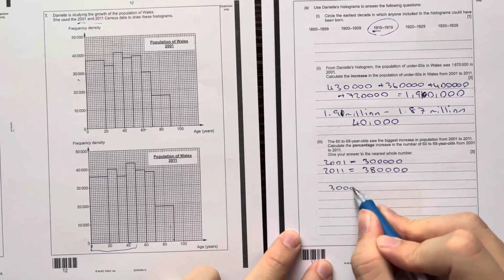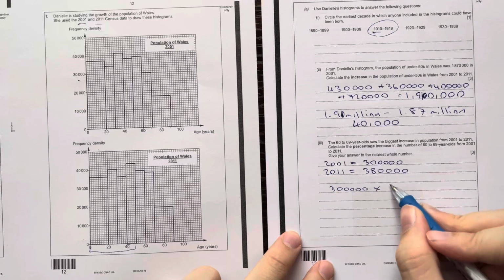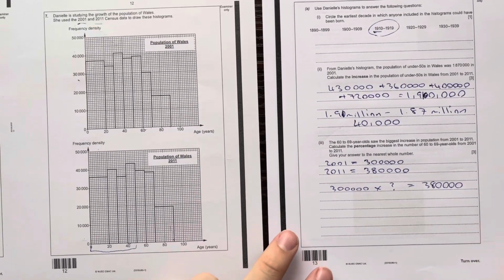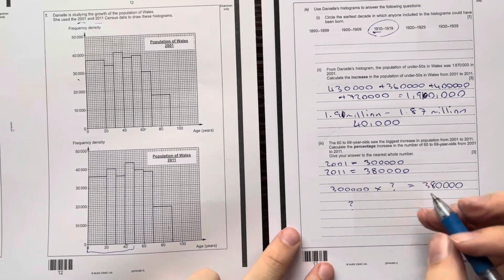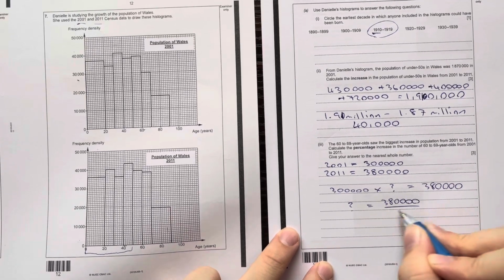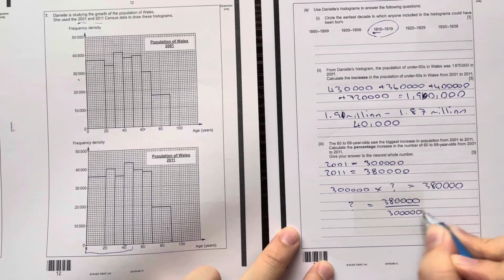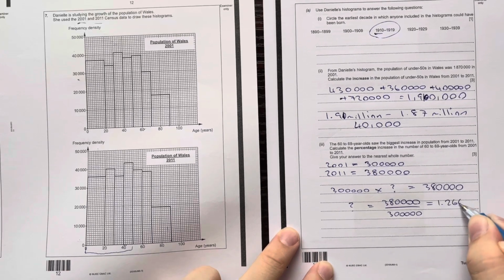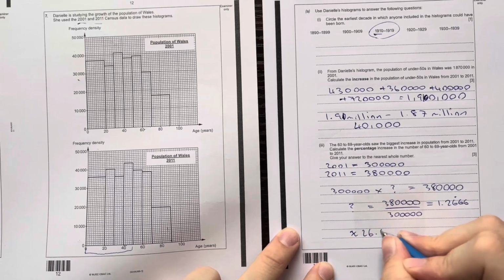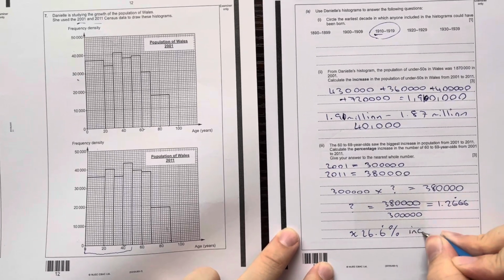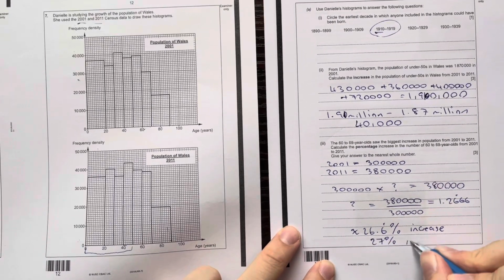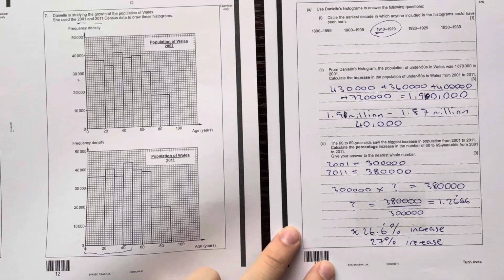So this is a simple percentage change. 300,000 times by something got this to 380,000. This is a simple after divided by before, really. So the multiplier we're looking for is 380,000 divided by 300,000, which is going to be 1.2666 recurring. So this is a multiplier representing a 26.6 recurring percent increase, but it asks us for the nearest whole number, so it's a 27% increase overall. Well, for the final answer anyway.